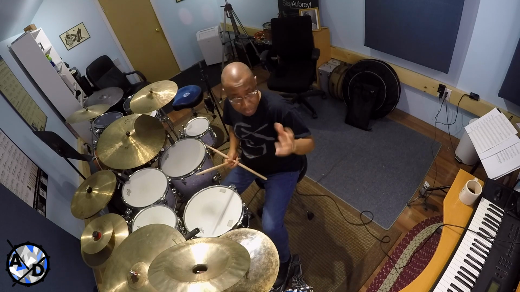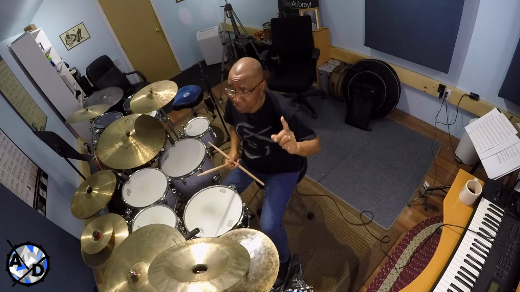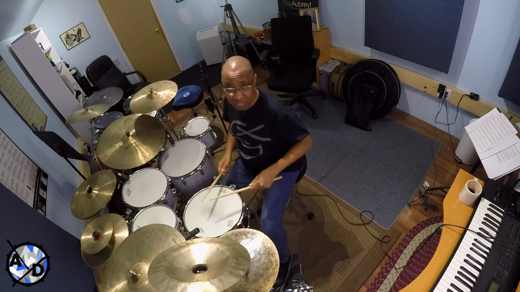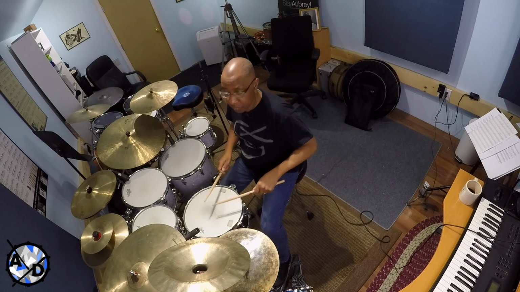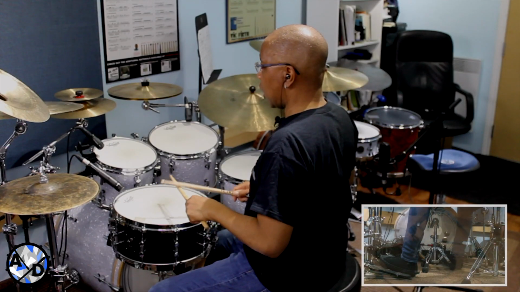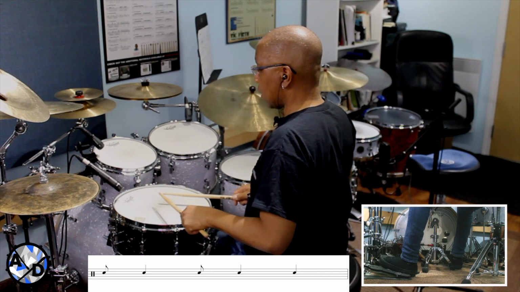So if you look at the first bar, that is page 37 in my edition, exercise 1, it would sound like this. Here's the raw rhythm. 1, 2, 3.